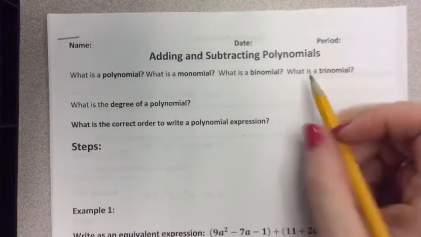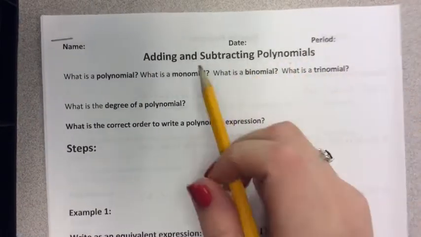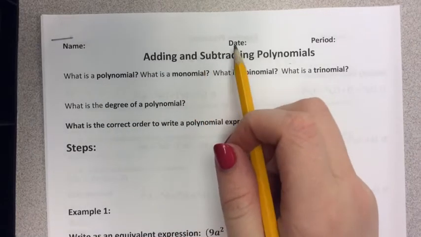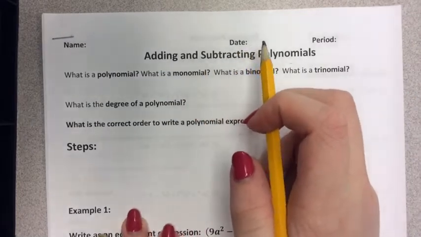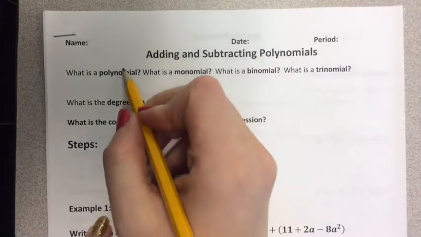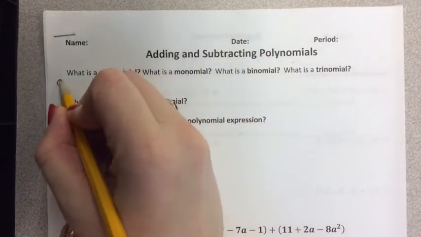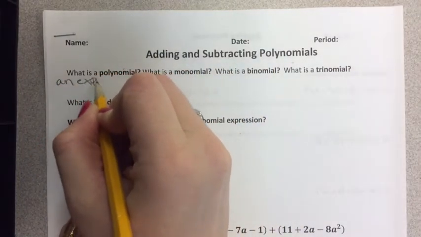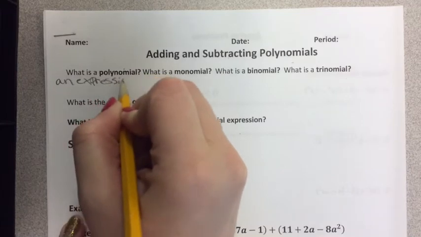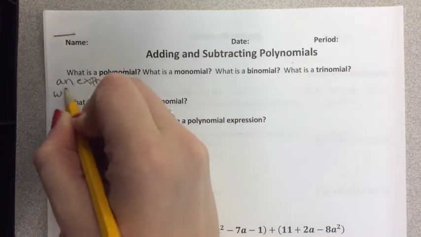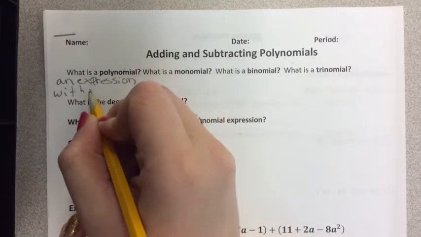This unit is going to be about polynomials, and we're going to start with adding and subtracting. But before we get there, we need to talk about some definitions. So a polynomial is an expression with numbers and letters.